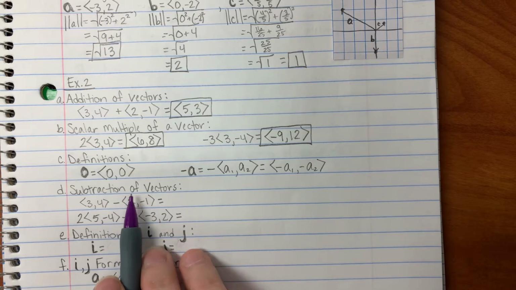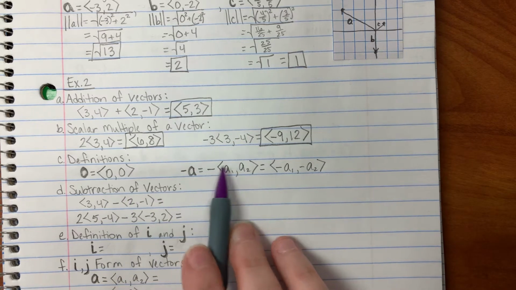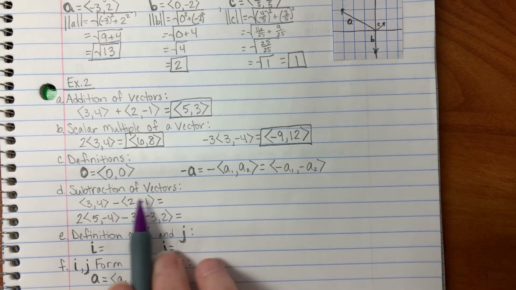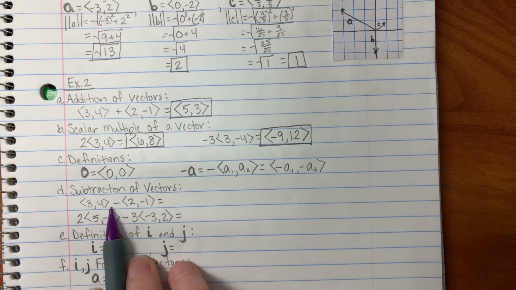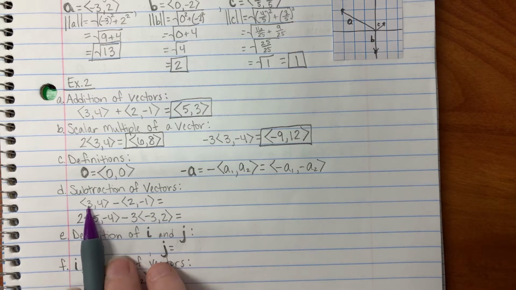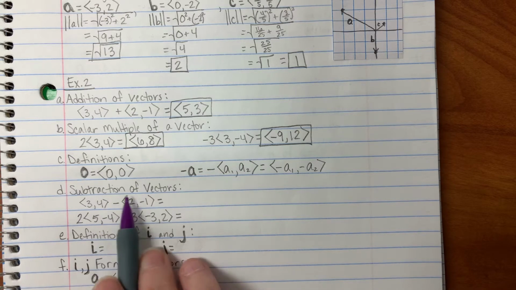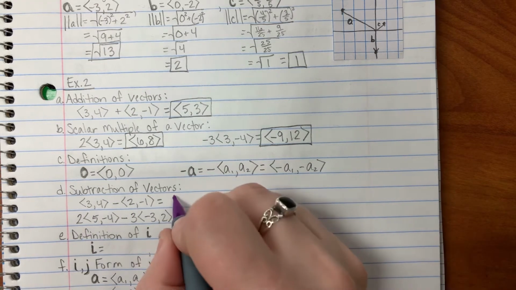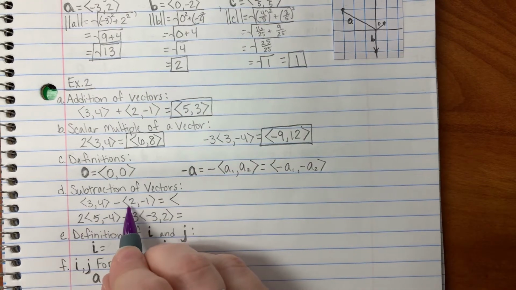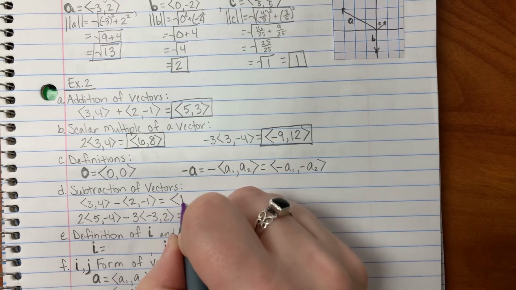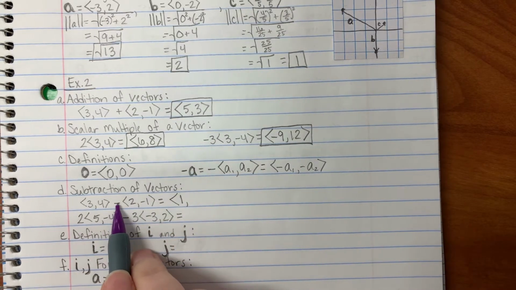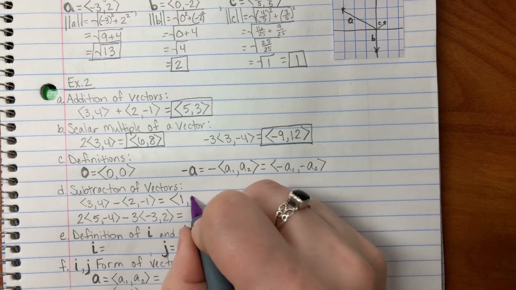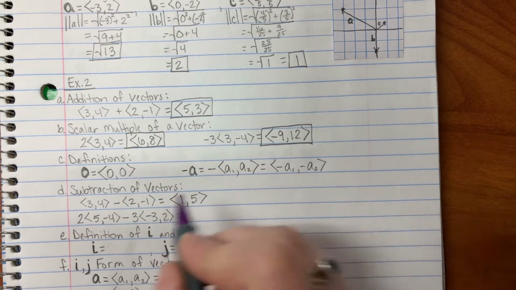Subtraction of vectors. You could think of it this way, where you say, I'm going to distribute through that minus sign right here, and then I'm going to add them. Or you could just say, I'm taking this minus this, and this minus this. So in this one, I've got a 3 minus a 2, that is 1. And then I have a 4 minus a negative 1, that's 5, because that's actually 4 plus 1.